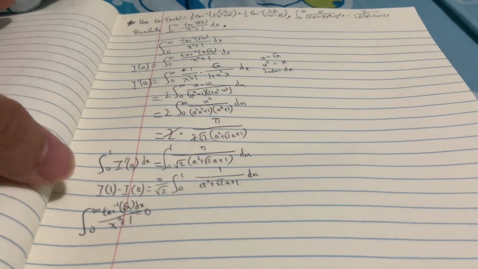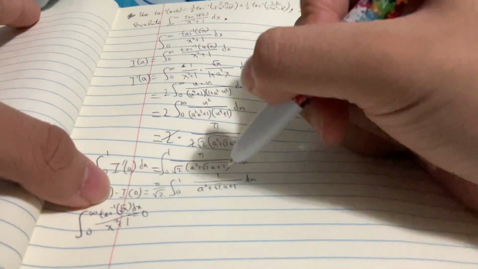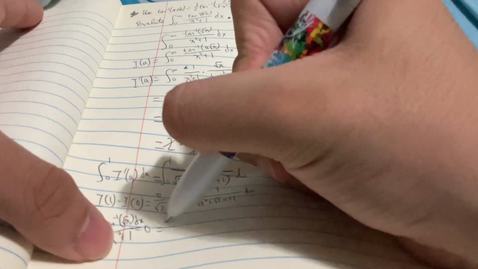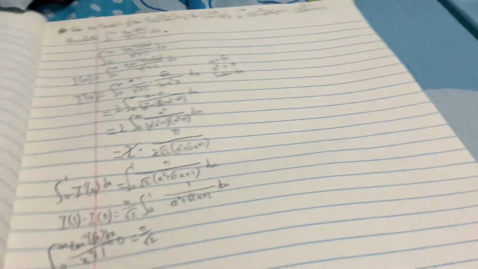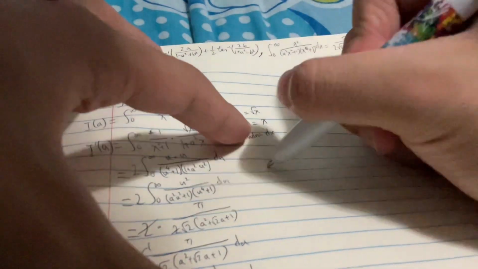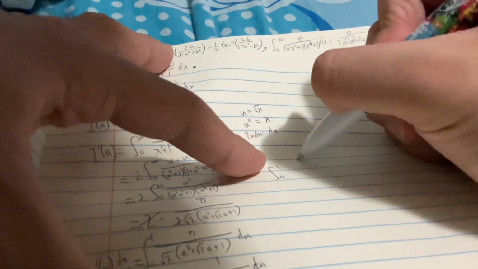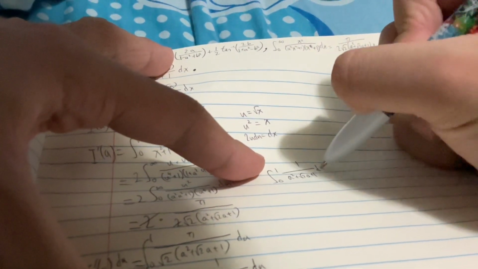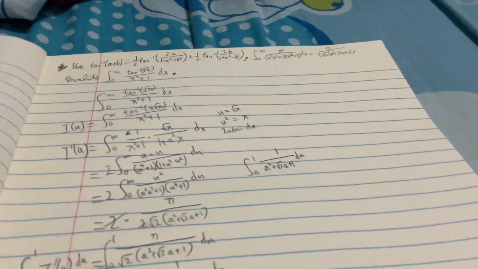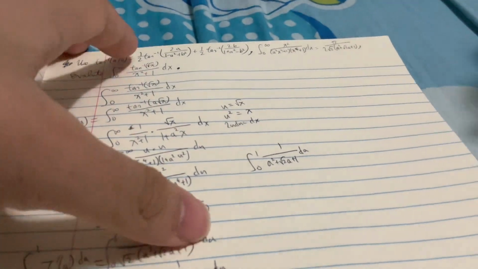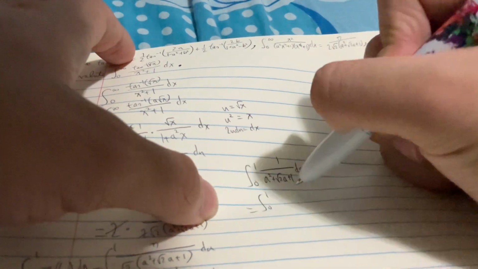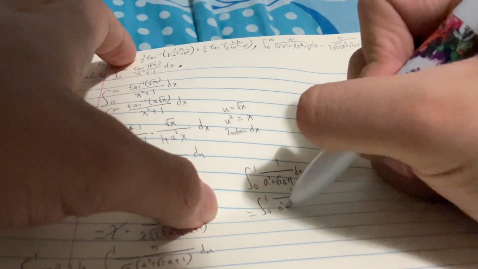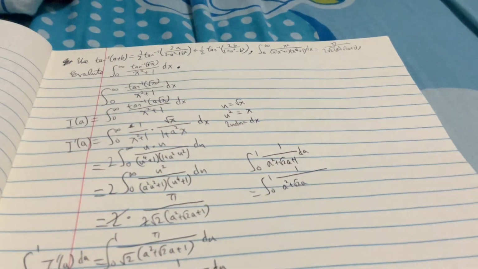So I'm going to evaluate this integral and then put down the result here. This integral, let me just solve it. Integral from 0 to 1 of 1 over a squared plus root 2a plus 1 dA. Here, I'm going to use the completing the square method. So this says a squared plus root 2a. How to complete the square?